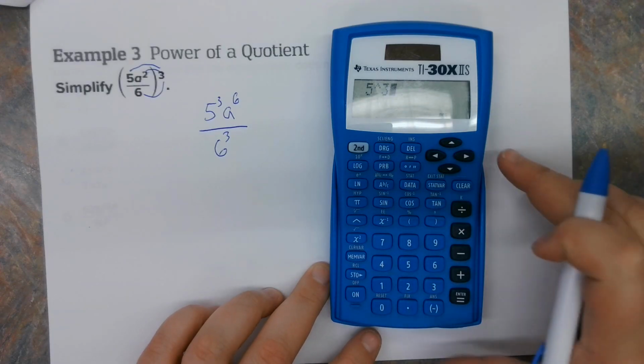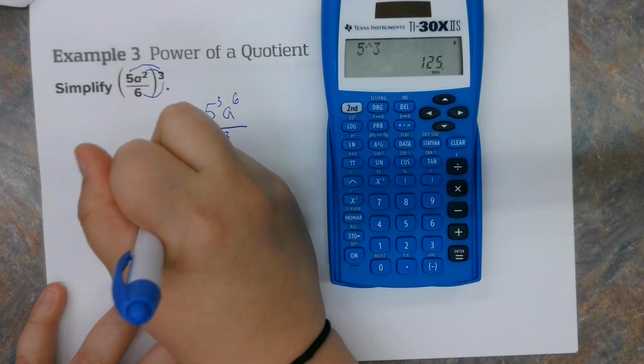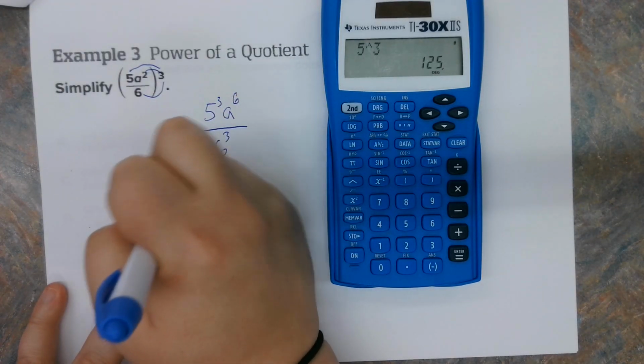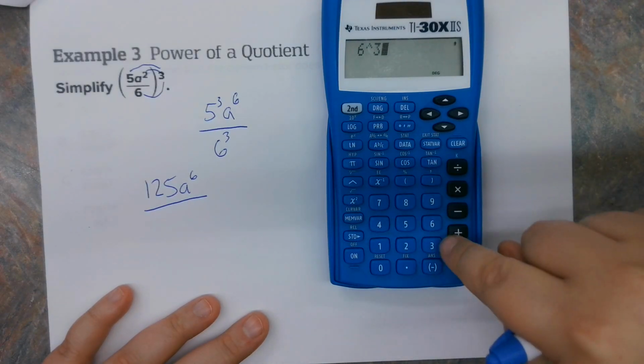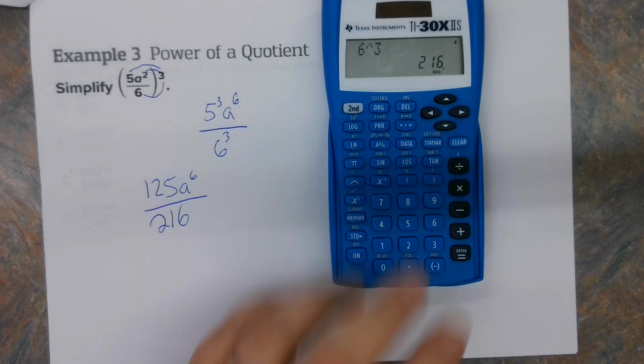5 caret 3. That's 125. I'm going to keep my 8 to the 6 on top. And then I'm going to do 6 to the 3rd. 6 caret 3 is 216. Okay, there's my answer.